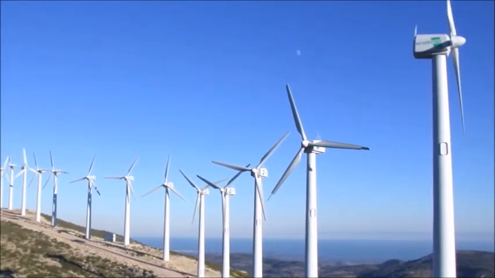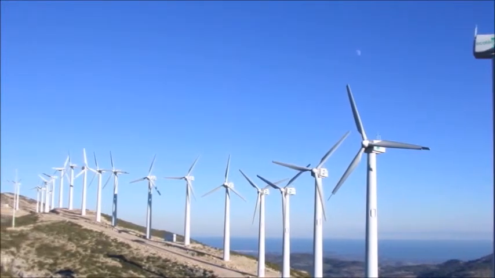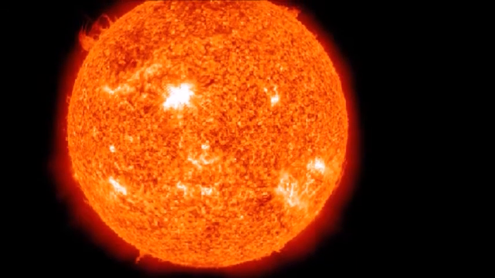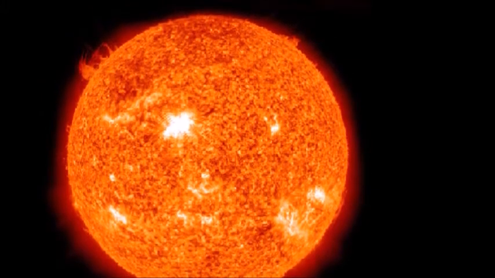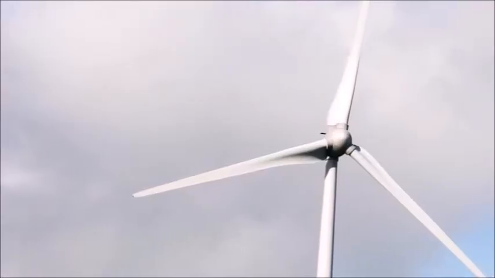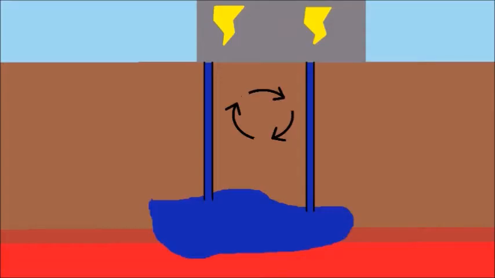Compared to other renewable sources of energy such as wind and solar, geothermal energy can be more predictable. Solar panels only produce power when the sun is shining, and wind turbines only produce power when the wind is blowing. However, geothermal power plants can continuously run off heat from the earth.